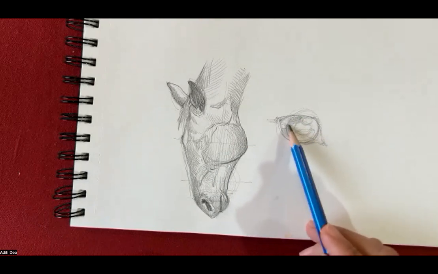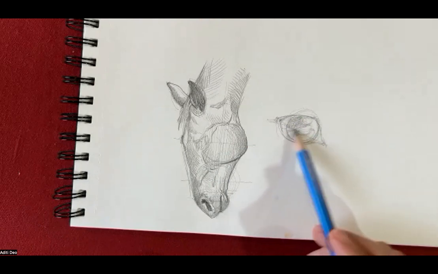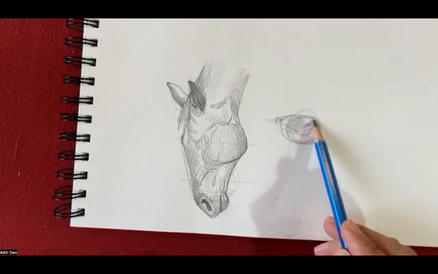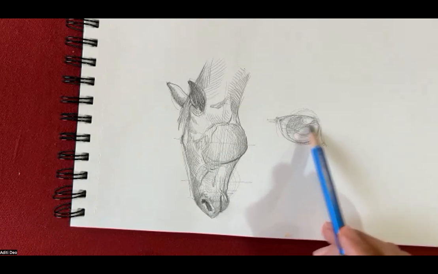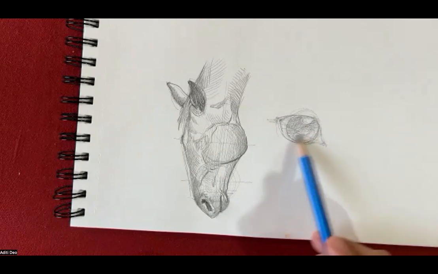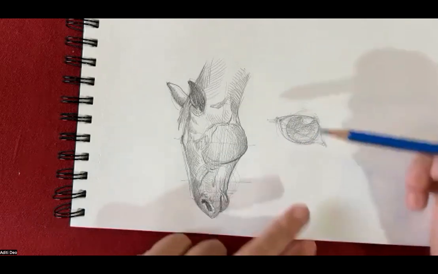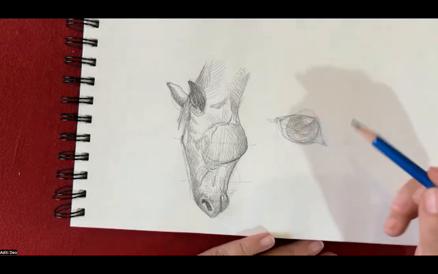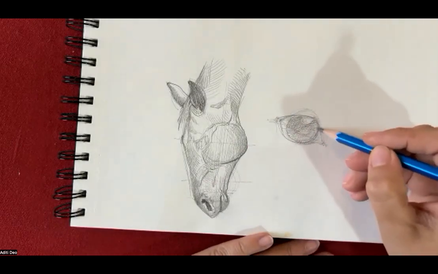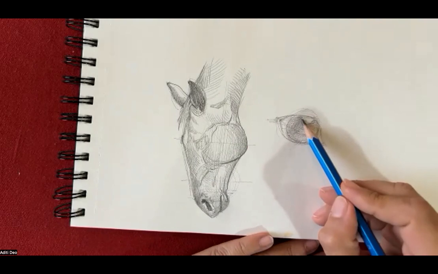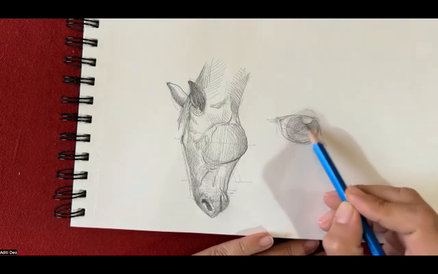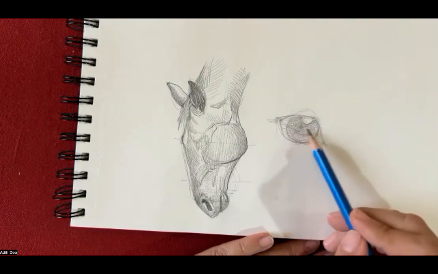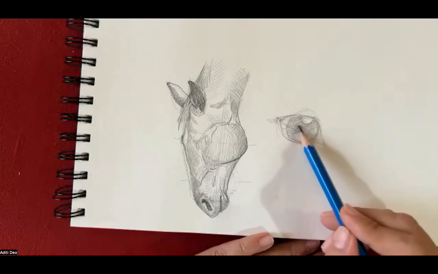2, 3 layers. So I will first fill up a medium to light layer through the whole eye. It's a very subtle difference between the two. Then I will start making it dark in the center, of the center, not the edge of the center.